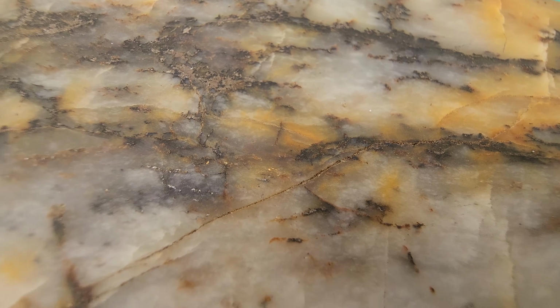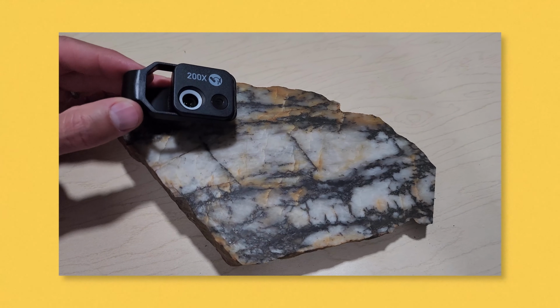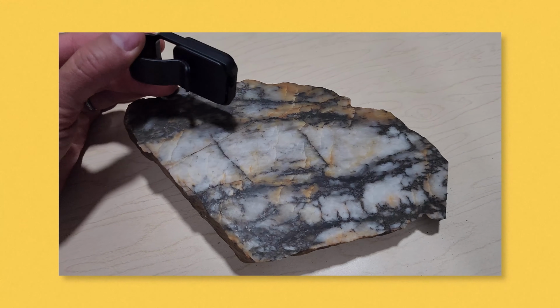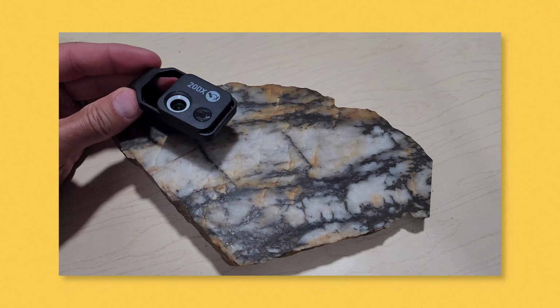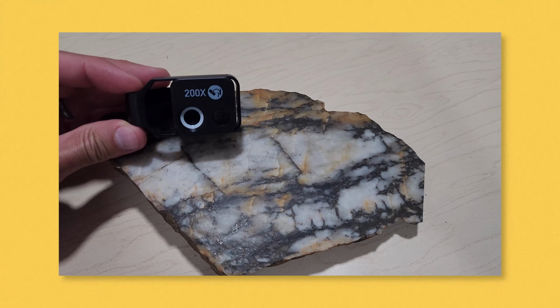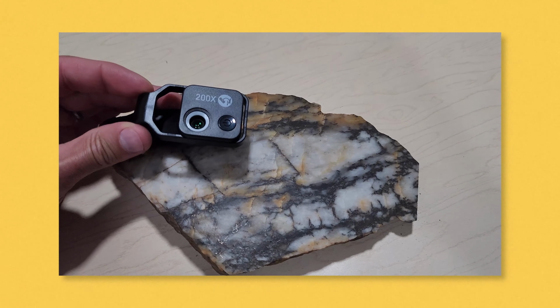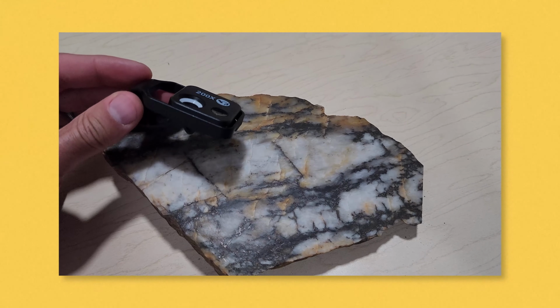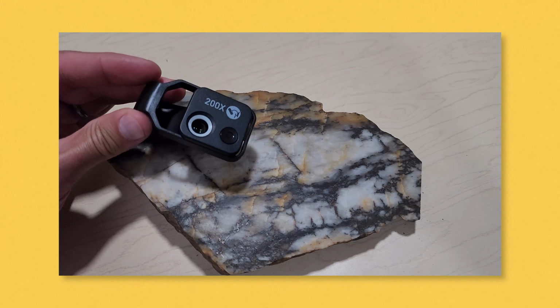That's pretty cool. Here's a little microscope I'm going to be using, and I'm going to try something different. This clips right onto the camera on my phone, and it's supposed to zoom in 200 times. So we'll give this a try, and if it works great, I'll leave you a link in the description so you can check it out.